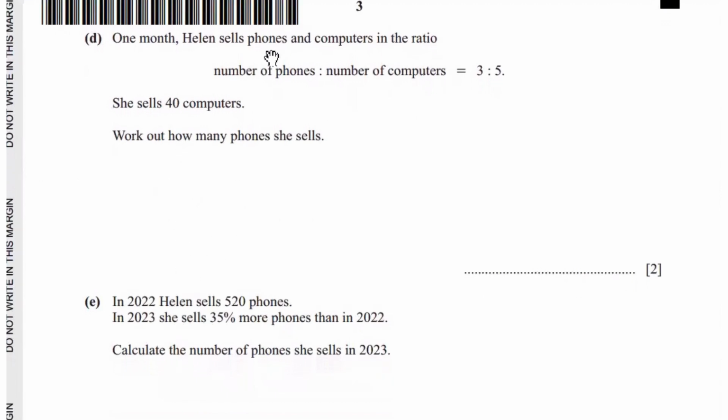Part D says in 1 month Helen sells phones and computers in the ratio, number of phones to number of computers, 3:5. She sells 40 computers. Work out how many phones she sells. So if she's selling 40 computers, and we say the number of phones she sold is X, X over 40 is the same as the ratio 3/5.